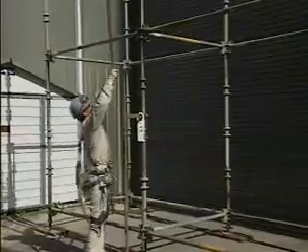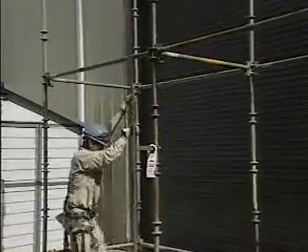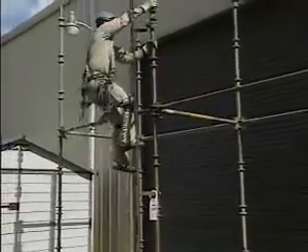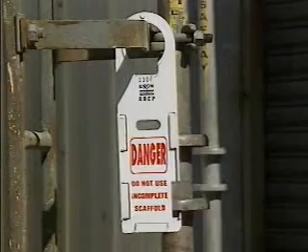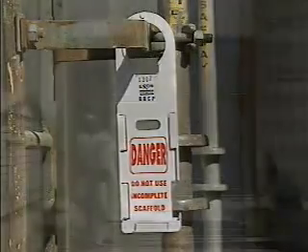Once the horizontal members are in place, ladder sections are added and secured to one of the vertical legs so that the workers can gain access to the upper part of the scaffold. A tag on the ladder bracket warns people that the scaffold is unsafe for use at the present time.